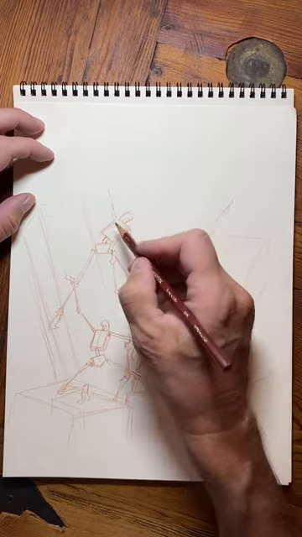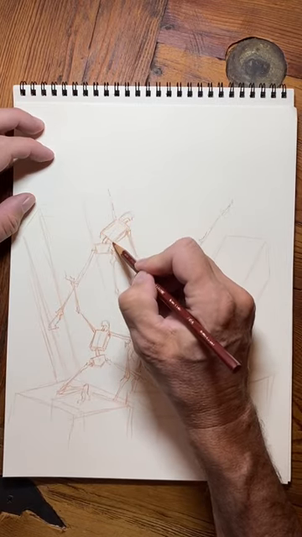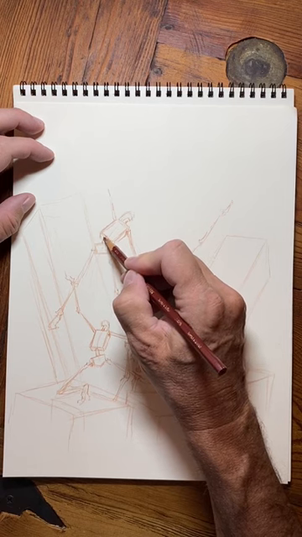A little thicker. See a little bit of the bottom of there. A little thicker vertebral column.